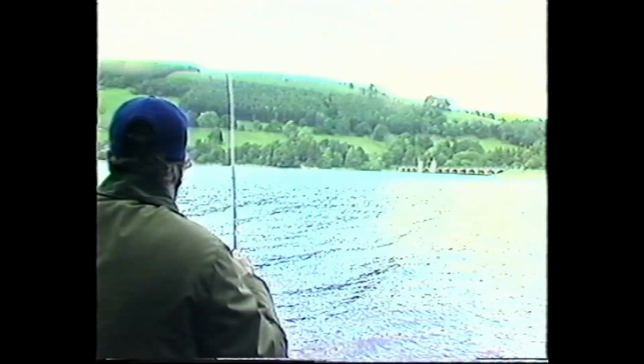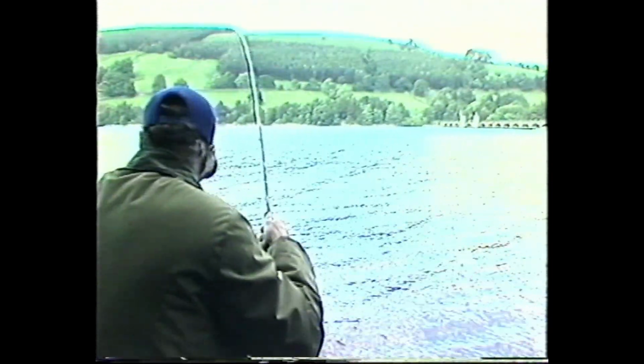There he is. Got him. Ha, little titch this one. Get the line safely on the reel. Even so, don't want to tread on it. He won't fight a lot. He's only about 6 inches long, I think, and he's going back.